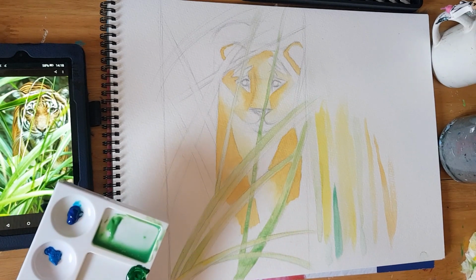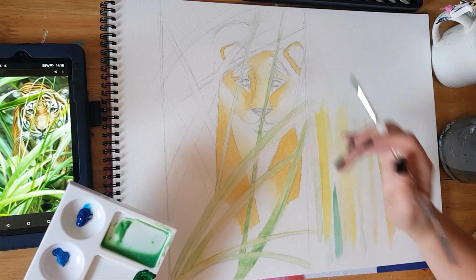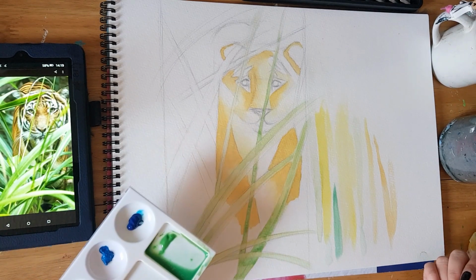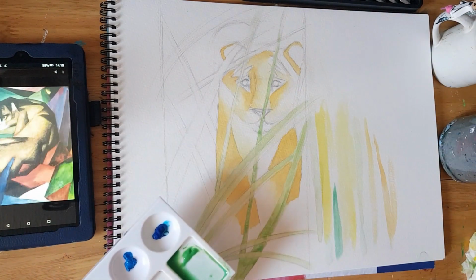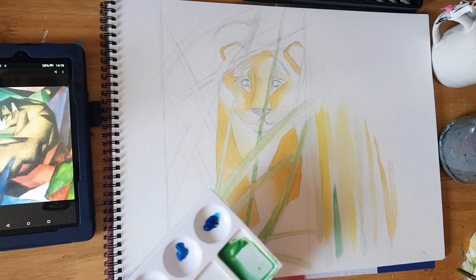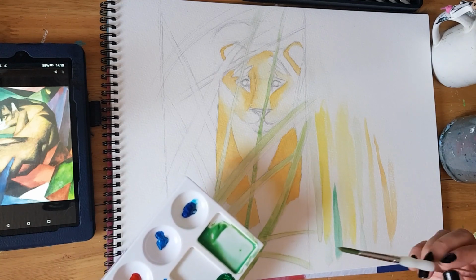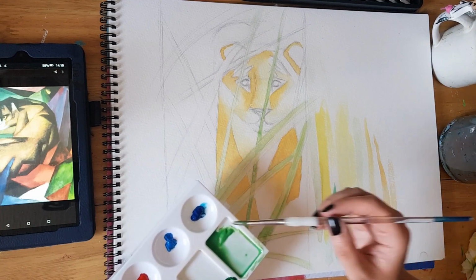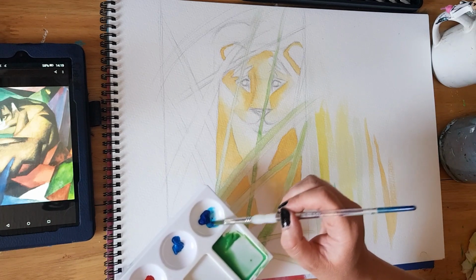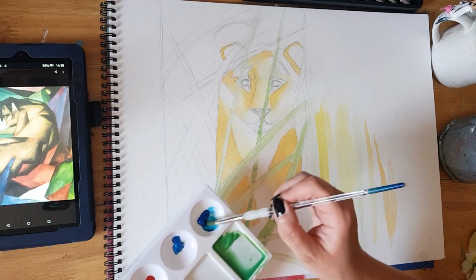So I want to put a little bit of background behind my tiger, and I want to start putting some abstract colours in. Now blue and orange are opposite colours. Obviously, like I say, I'm going to send out the colour information, so I'm going to get this dark blue.